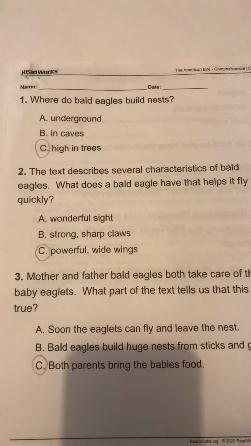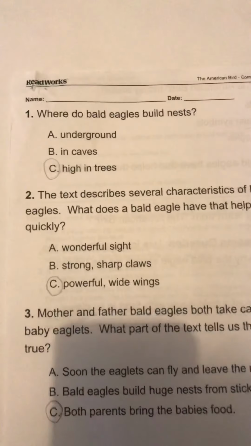So number one, where do bald eagles build nests? I circled C, high in the trees. Right, it told us that on the back of our passage. Bald eagles build huge nests, and the nests are high in the trees.